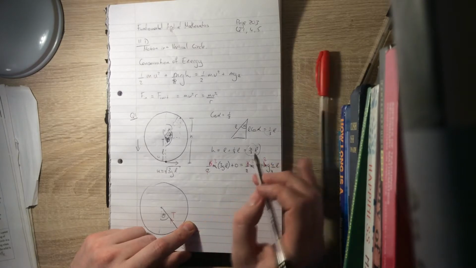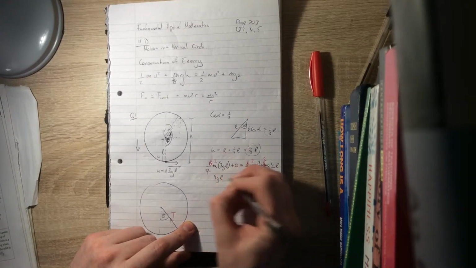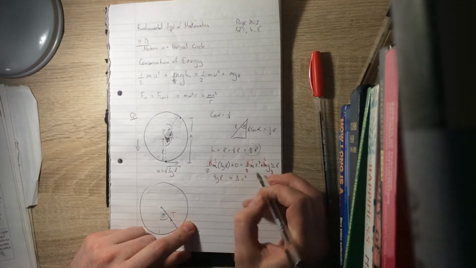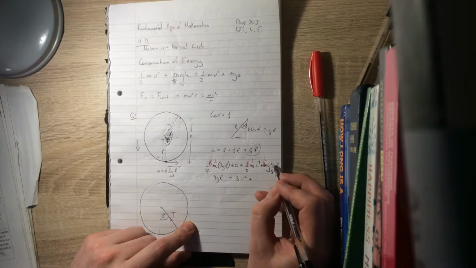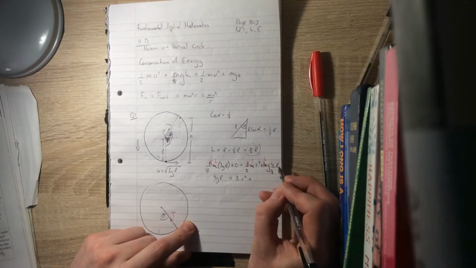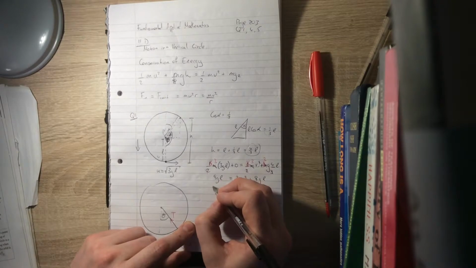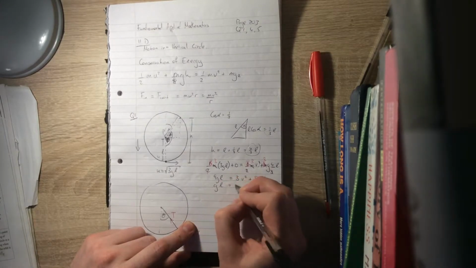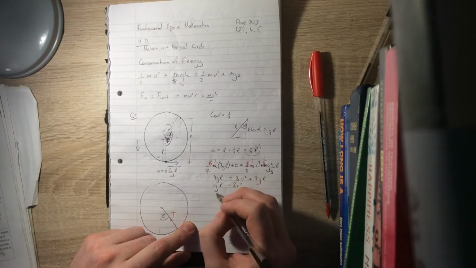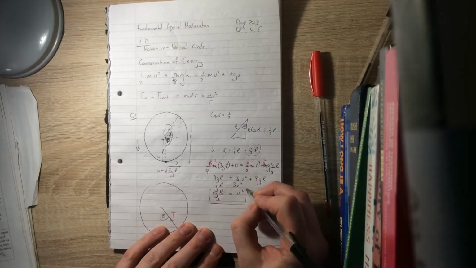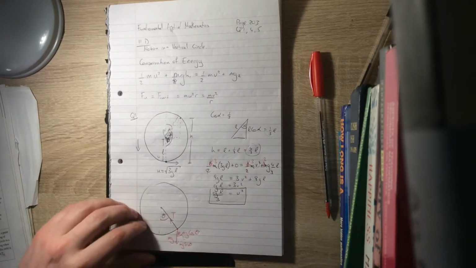So we are going to get ourselves 9gl equals 3v squared plus 8. 2 by 4 is 8gl. And we've gotten rid of all the fractions. Move that over, and you get gl is 3v squared, and v squared is gl over 3. So that's going to be an important part of our calculation.